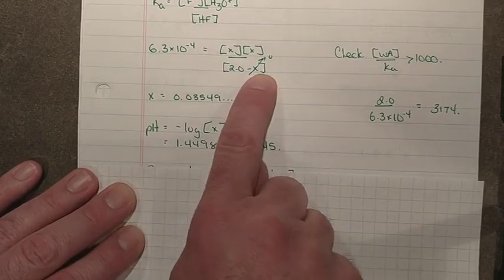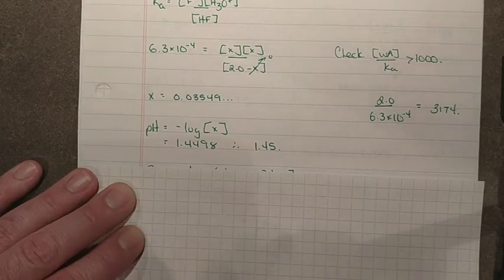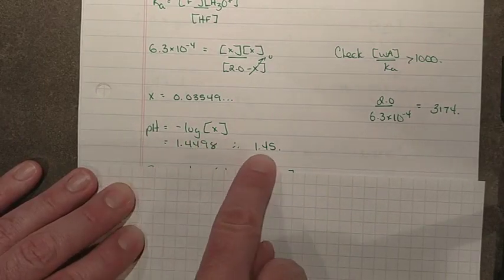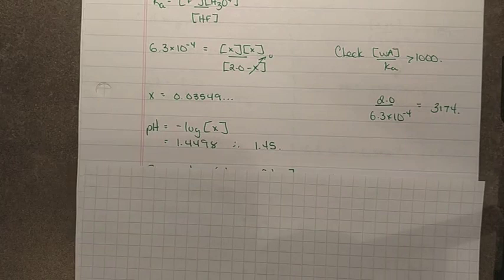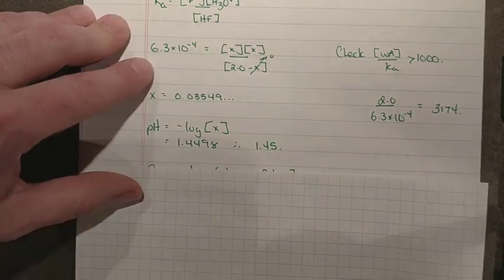We consider it to be insignificant, and we get an x value of 0.035. Now you just need to turn that into a pH. Works out to 1.45 after you round. Okay, so the ignore x strategy does allow us to get valid answers. I'll show you one more here.